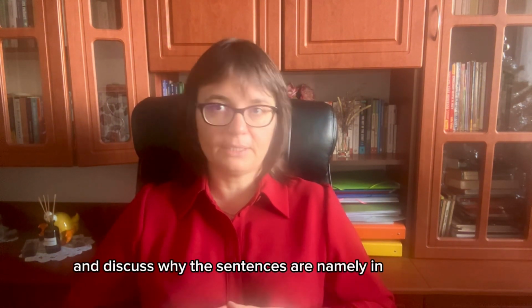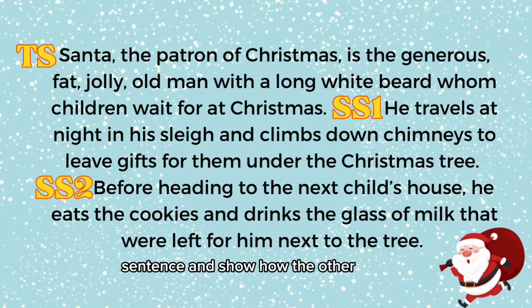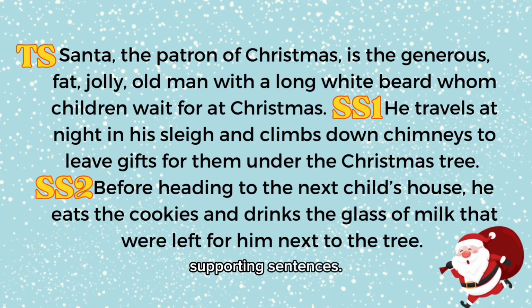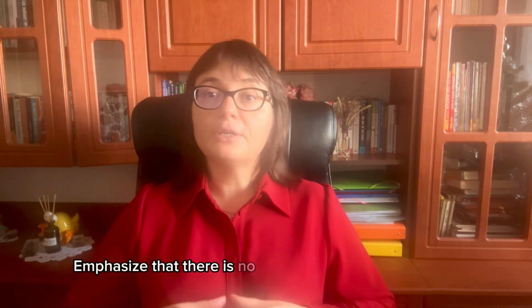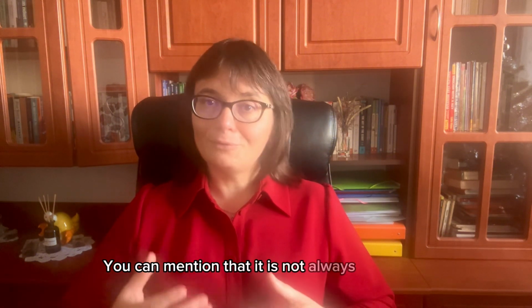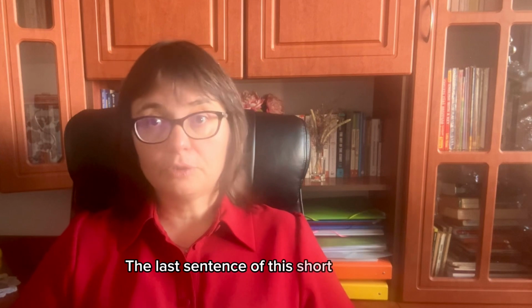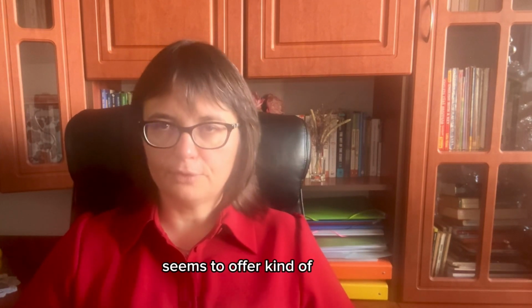Point to how the paragraph is constructed and discuss why the sentences are namely in that order. You can highlight the topic sentence and show how the other two are supporting sentences. Emphasize that there is no explicit concluding sentence. You can mention that it is not always necessary to write a concluding sentence. The last sentence of this short paragraph seems to offer a kind of closure.